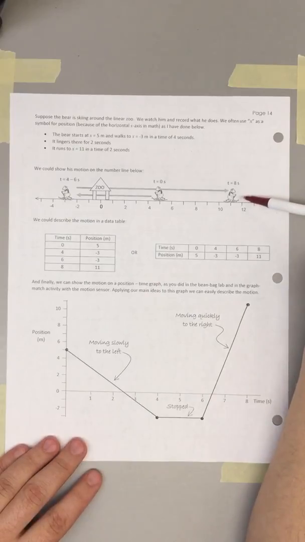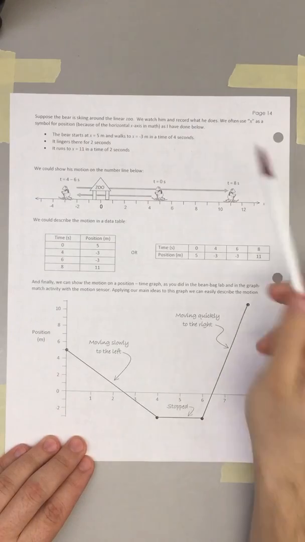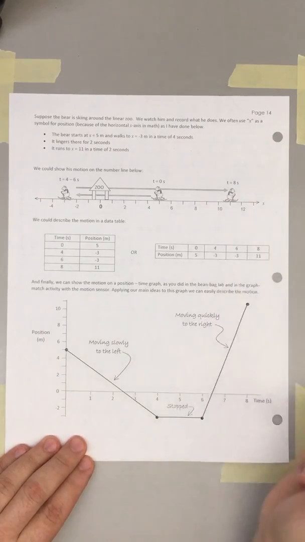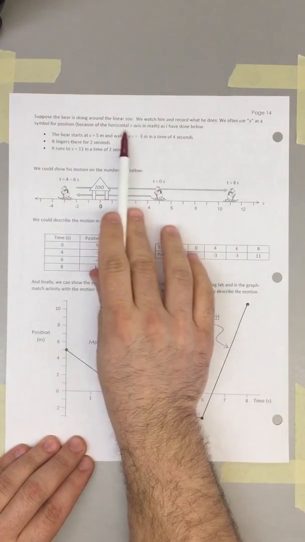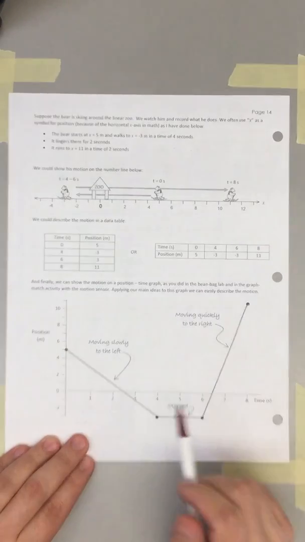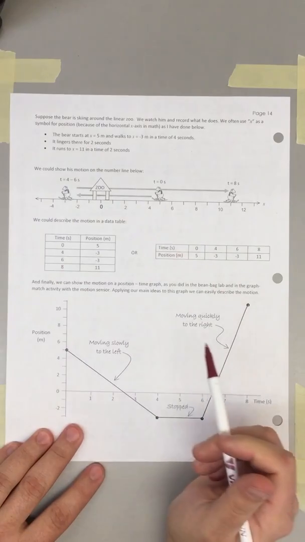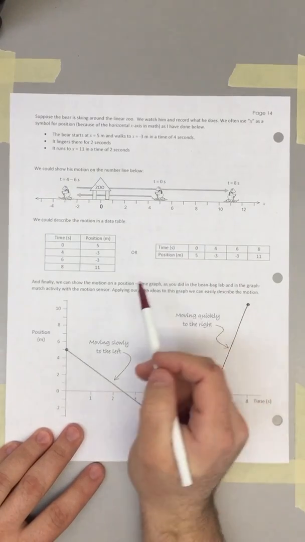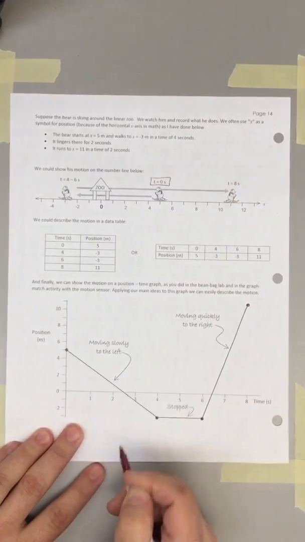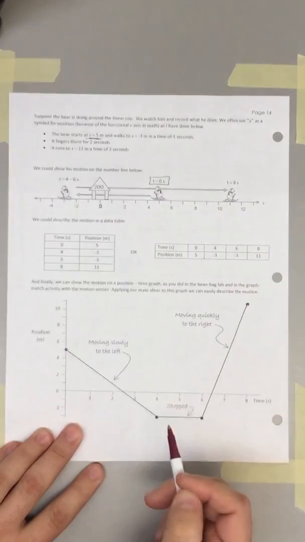Back side of that page. We're looking at that bear again, but he's doing a little bit of skiing and he's moving around. It says here we watch him and record what he does. We often use the x symbol for our position, because the horizontal, our x-axis in math, gives us our number line here. So our bear starts at x equals 5 meters. If he's starting at 5 meters, that's where time is equal to 0. So at time equals 0, he is at +5, which is telling us right here.